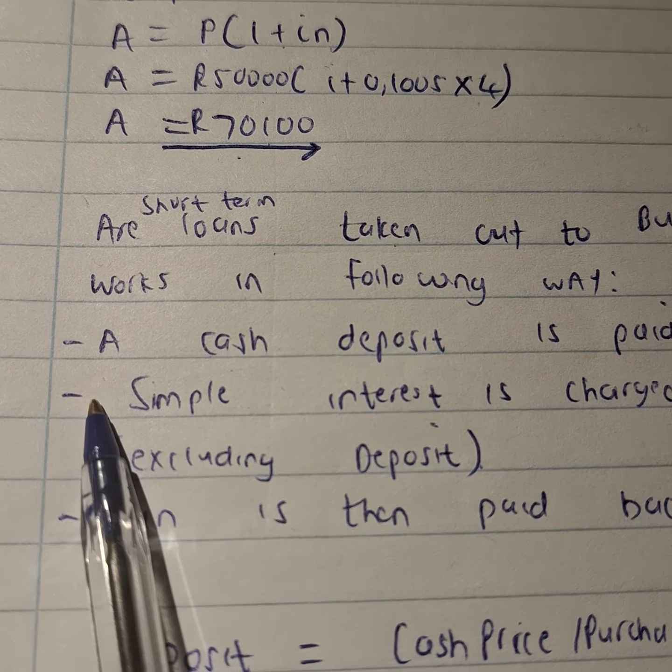We get 11,264 rand. That is the loan amount, 11,264 rand. And we've been asked to calculate the loan amount. It would be 11,264 rand.